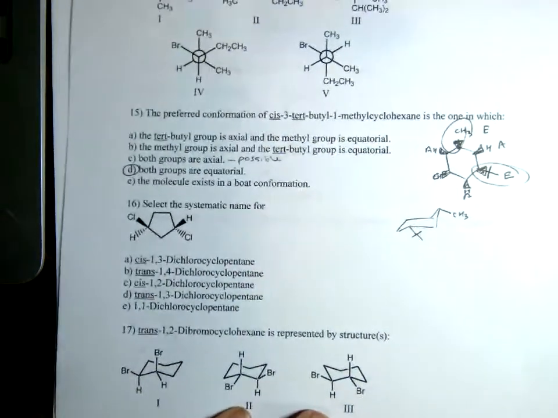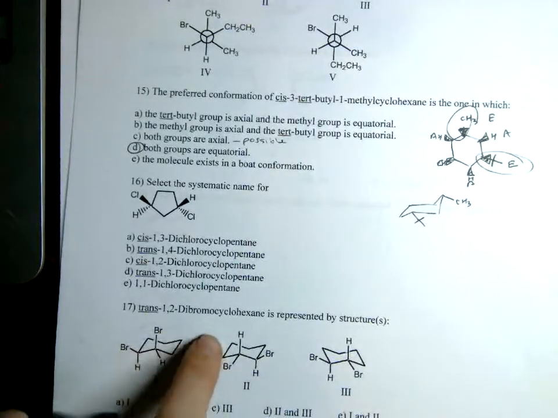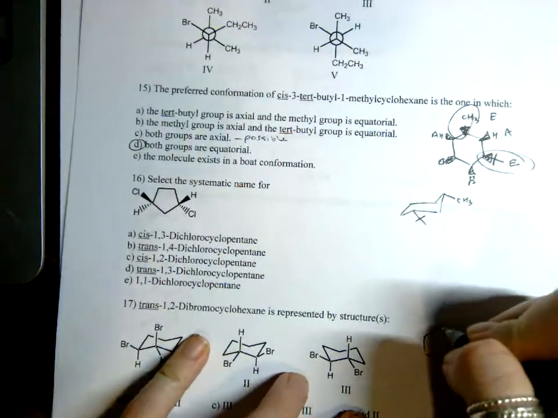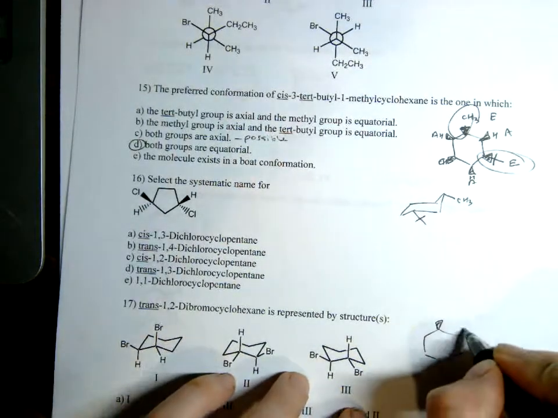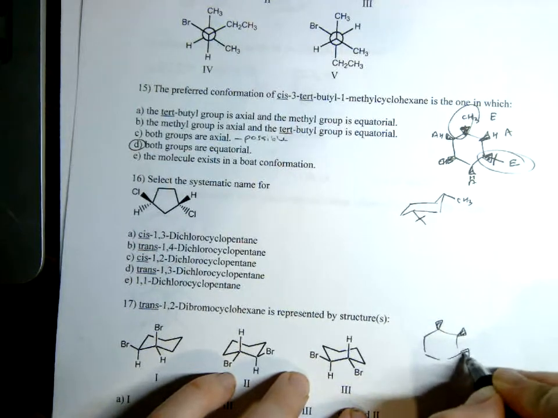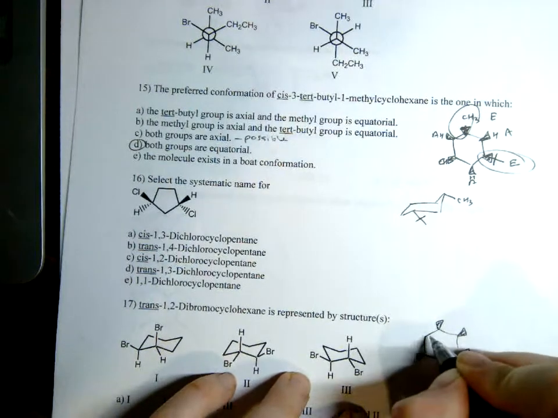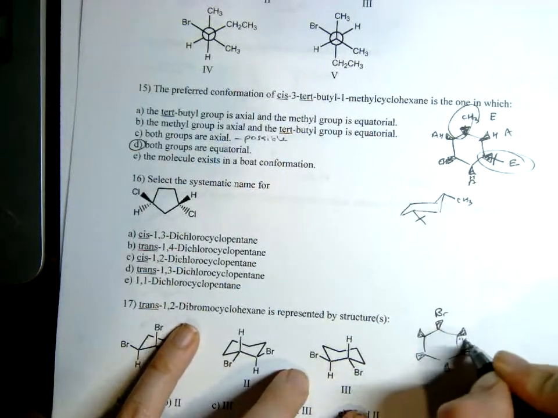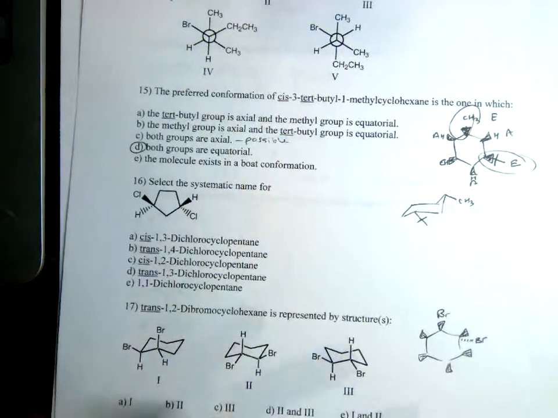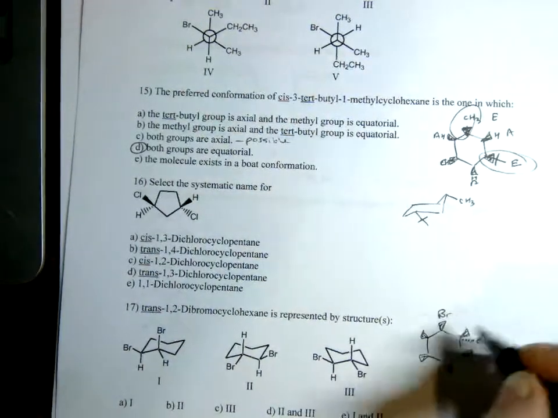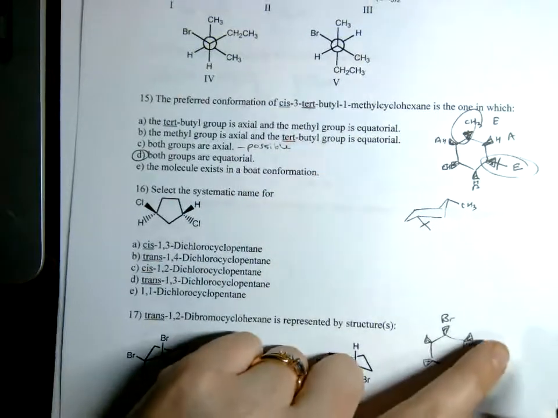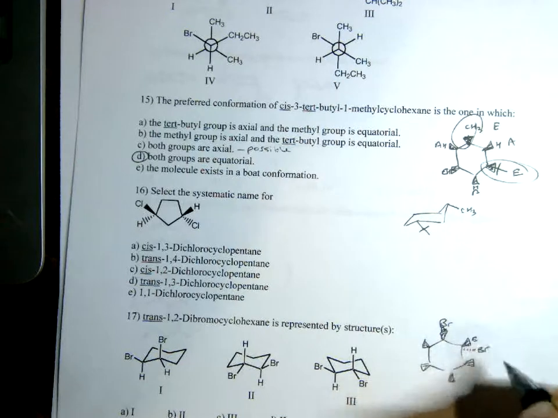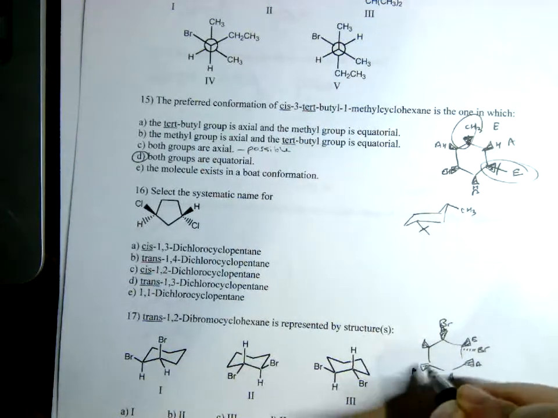So I'm going to do the same thing down here. It's asking for trans 1,2-dibromocyclohexane. So I start with drawing the flat circle. Trans means one's a wedge and one is a dash. So I still draw all my wedges. So we have 1,2-dibromo. So there's a bromo here, and then there's a bromo here, right? So what I do, I don't label the dash yet. I do all the wedges. So axial, equatorial, axial, equatorial, axial, equatorial.